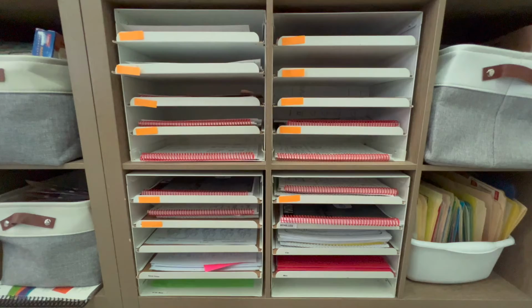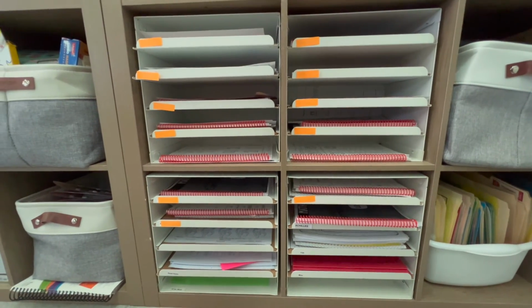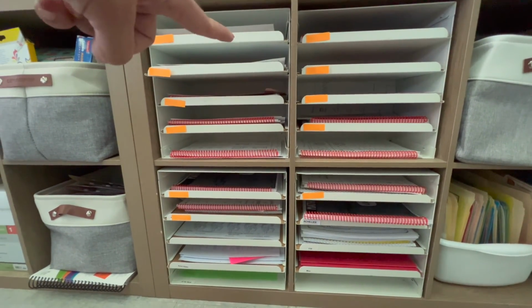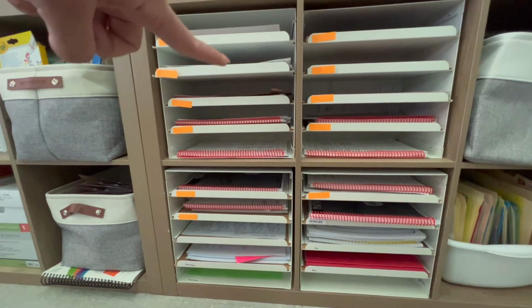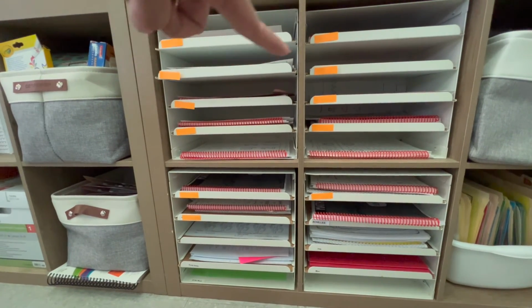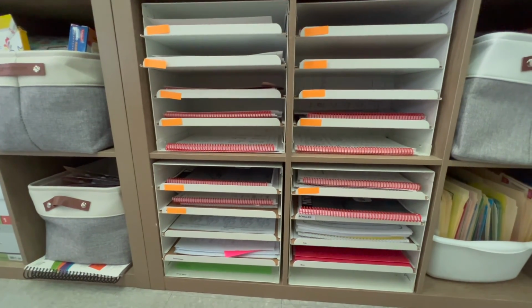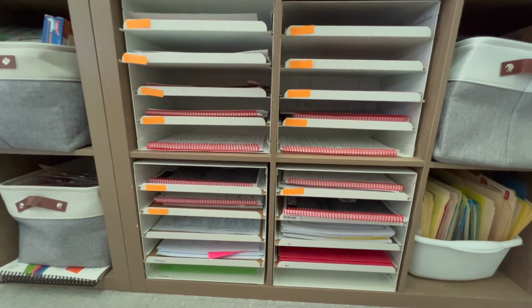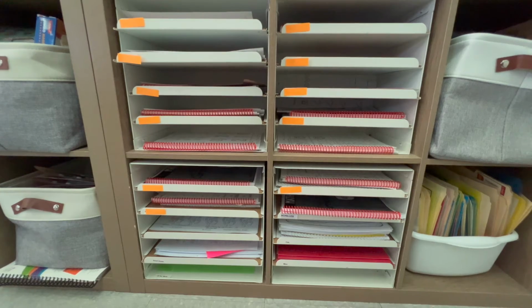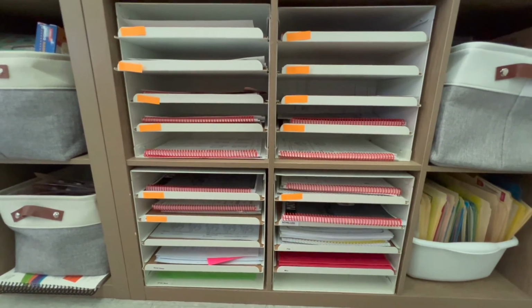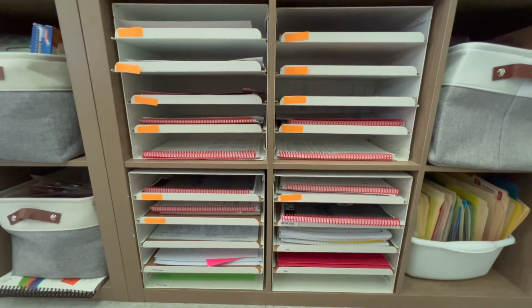I have organized these in a way that when my students come to me, the center rotations are in accordance to how the files are. So center 1, center 2, center 3, and so on. And every student has their own file with work in it. So this is incredibly helpful for my paraprofessionals and for the substitute teacher to be able to implement my center when I'm not here.